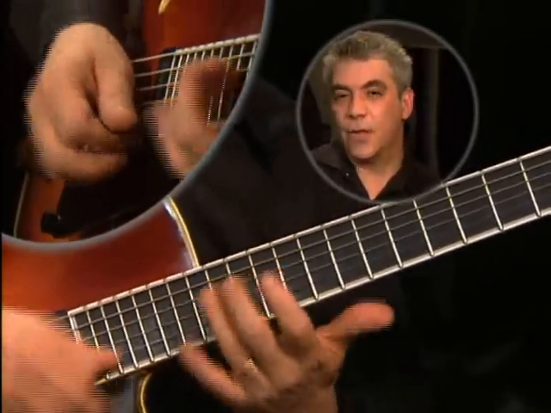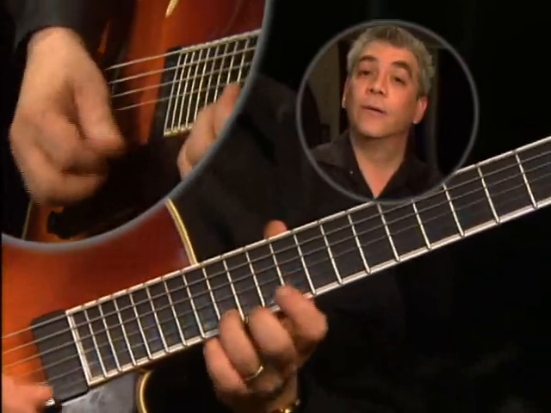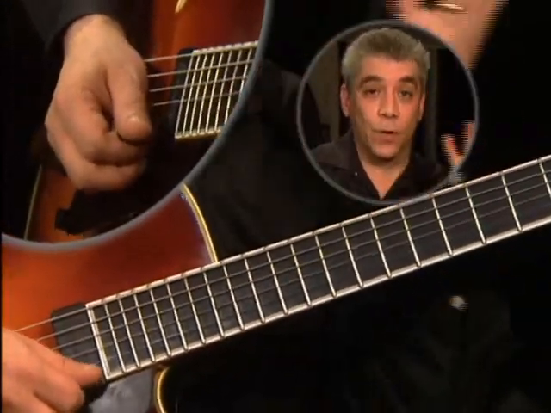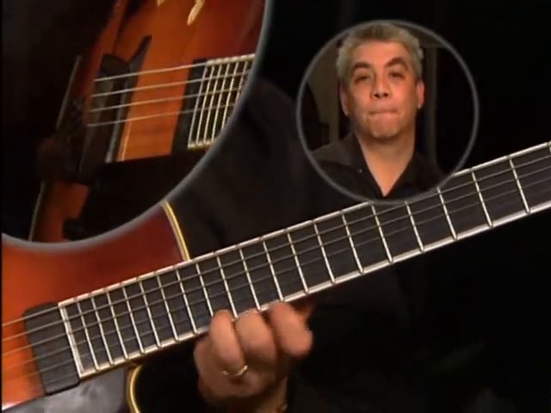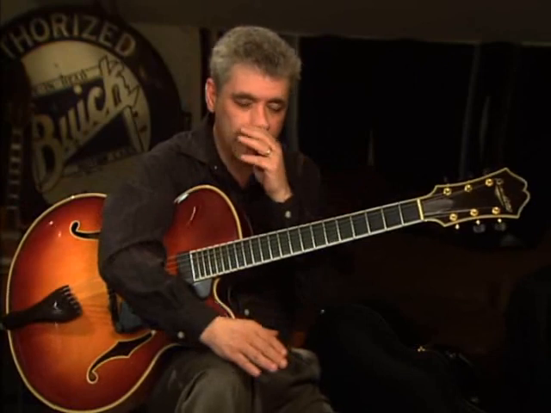So I used it as a passing note. I went through it. I wouldn't want to land on it, for example, like this. G7. Okay, no good. All right, so as I said, all dominant sevenths are very complicated because they take all those notes, a lot harder to deal with, okay?